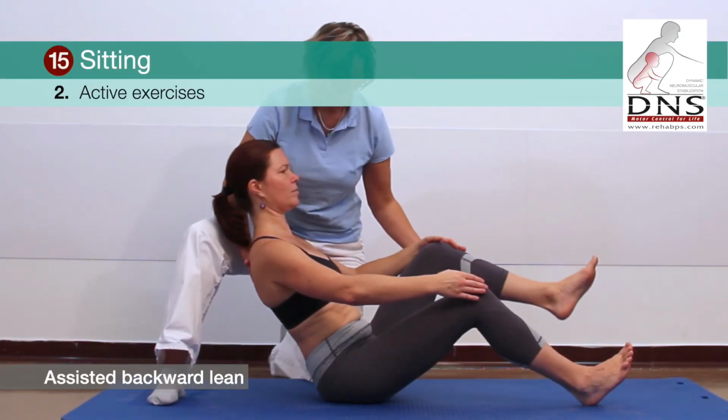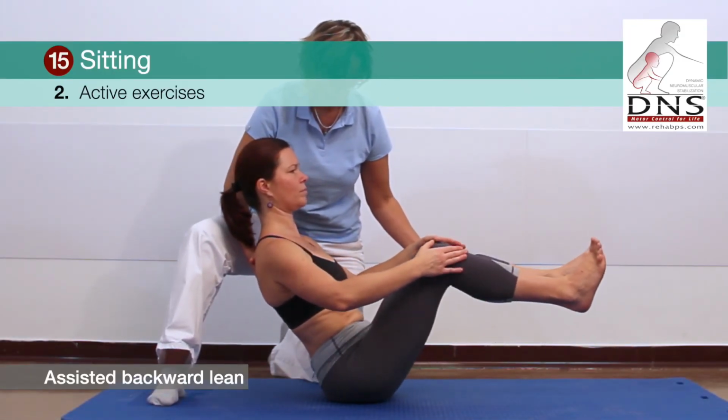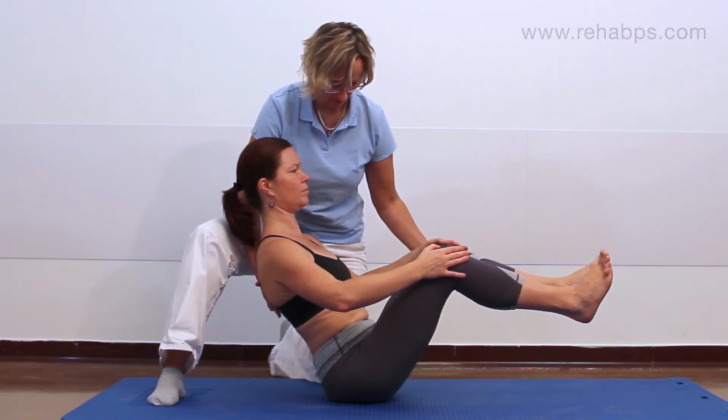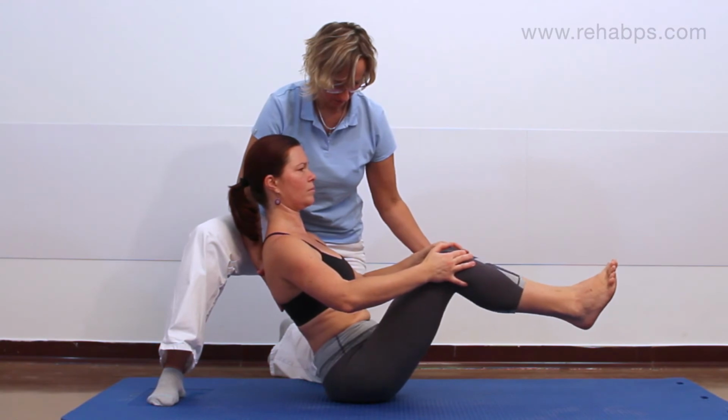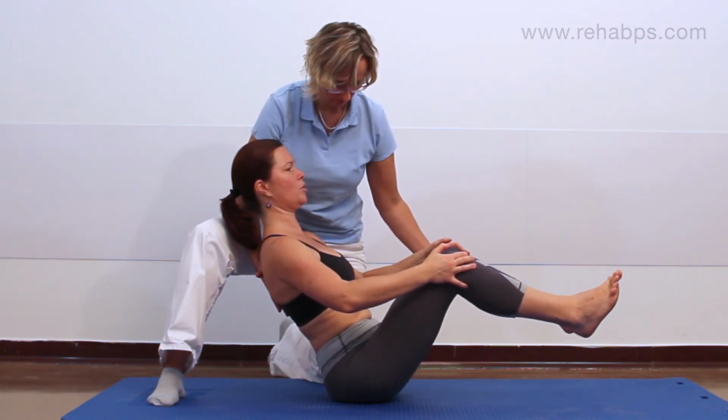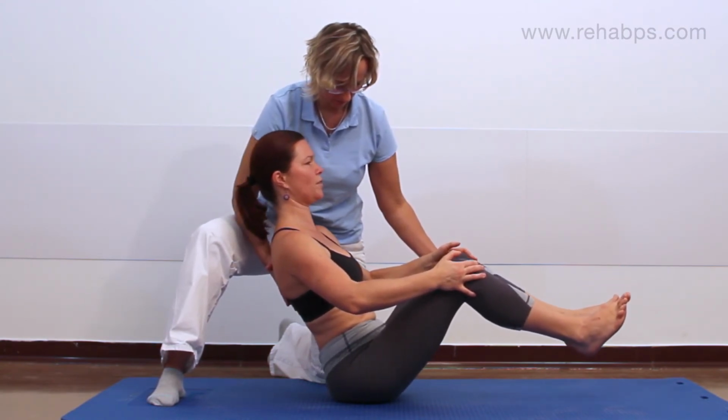The therapist assists the patient with a backwards lean. In this position, the deep neck flexors and the trunk stabilizers are simultaneously activated. The patient should focus on the connection between the trunk and the pelvis.